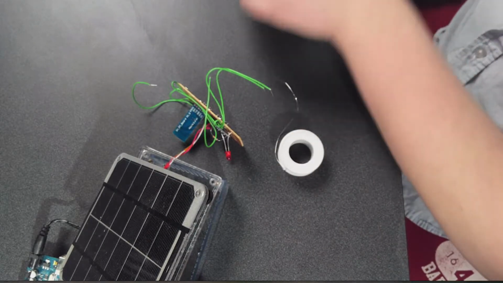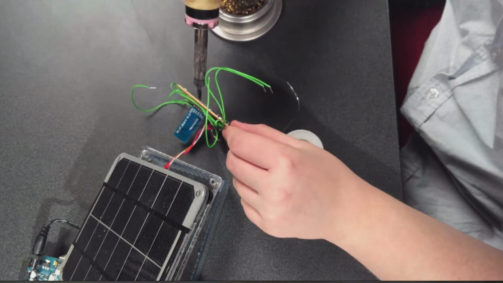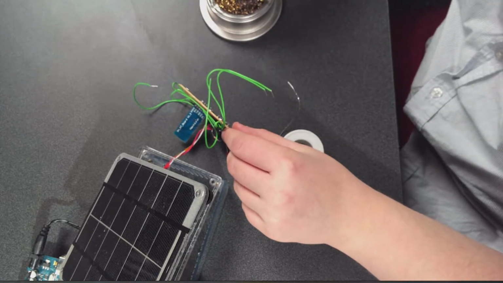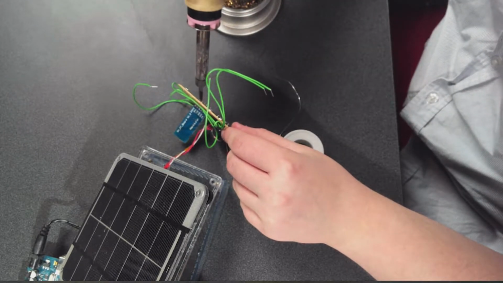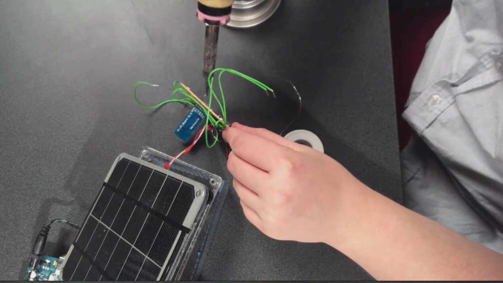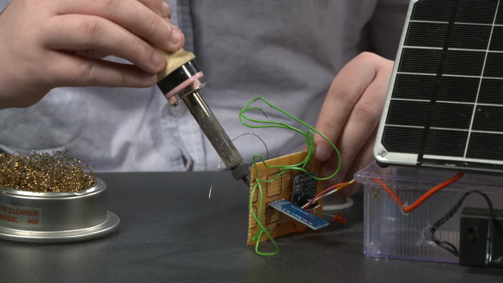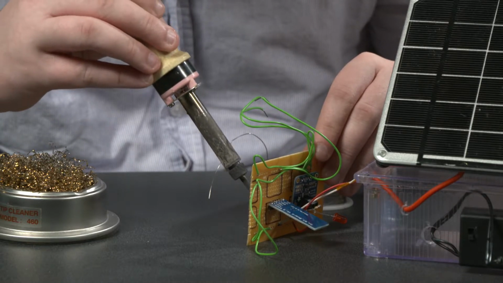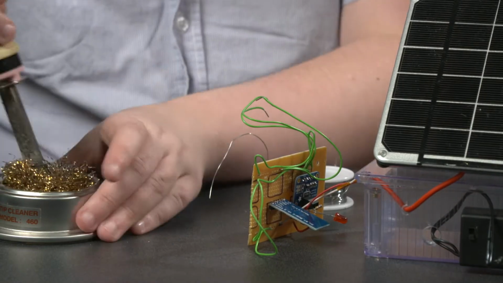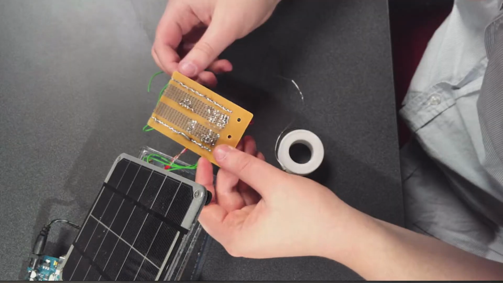So I'm going to use some of this to take some solder off. Okay, now it's not connected. Okay. Let's check.